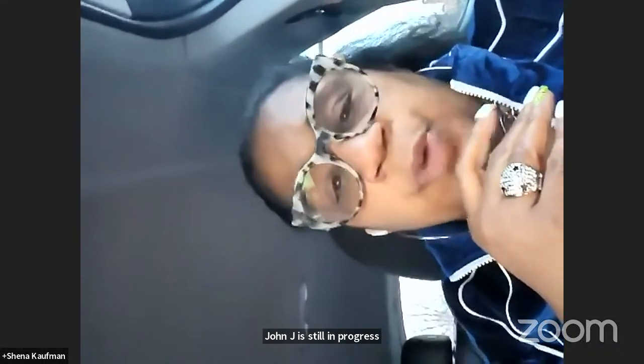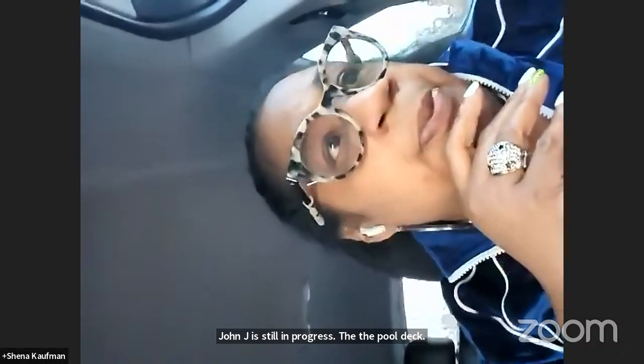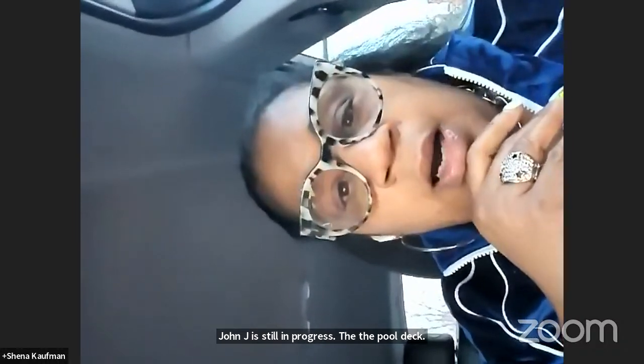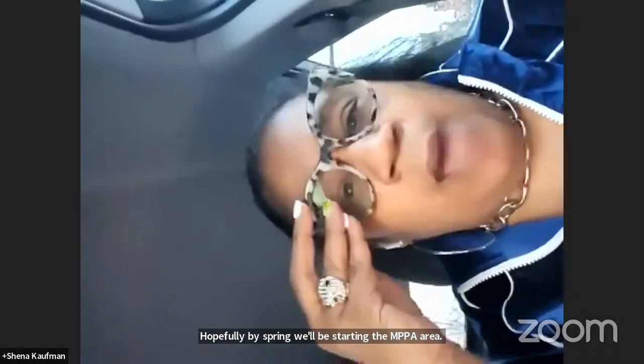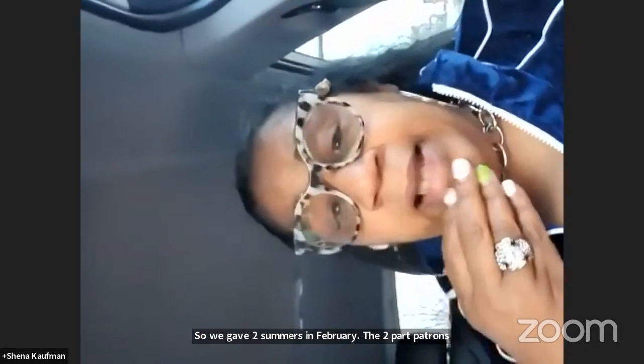John Jay is still in progress. The pool deck. Hopefully by spring we'll be starting the multipurpose play area. And at John Jay, we've been having problems with people illegally parking in front and disobeying the sign, so we gave 2 summonses in February to 2 park patrons. Other than that, I don't have any.